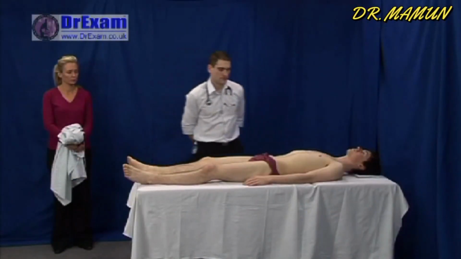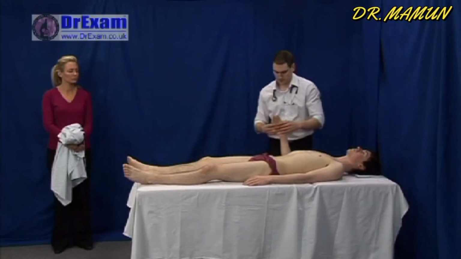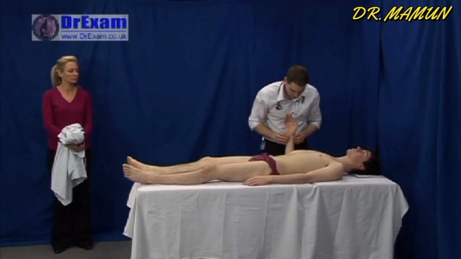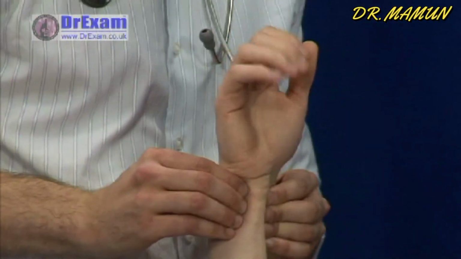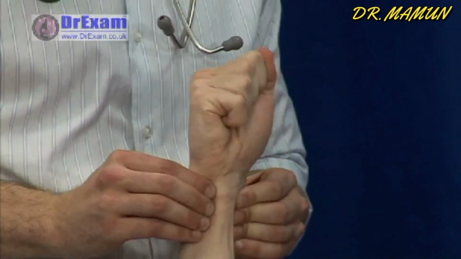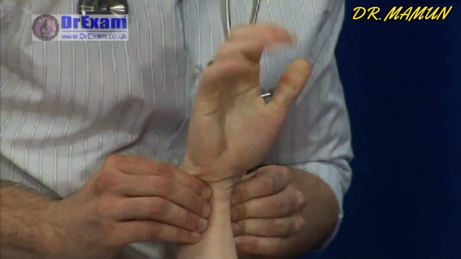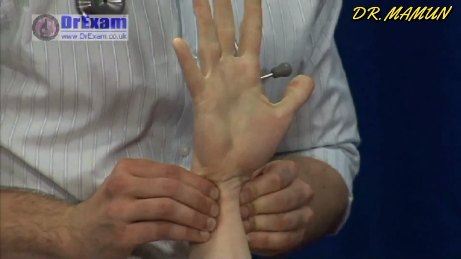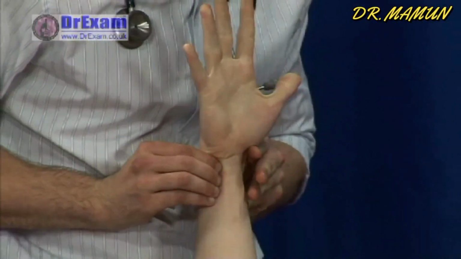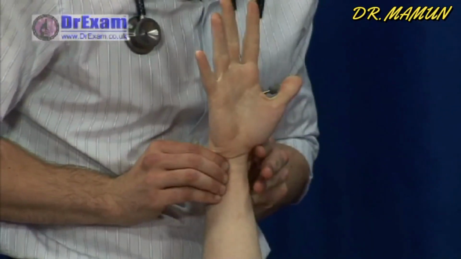Now perform Allen's test. This tests the ulnar and radial arterial supply to the hands. Occlude both arteries and ask the patient to open and close the hands several times. Once the palmar aspect of the hand becomes pale, test the radial artery by releasing it and looking for reperfusion, noting the time that this takes.